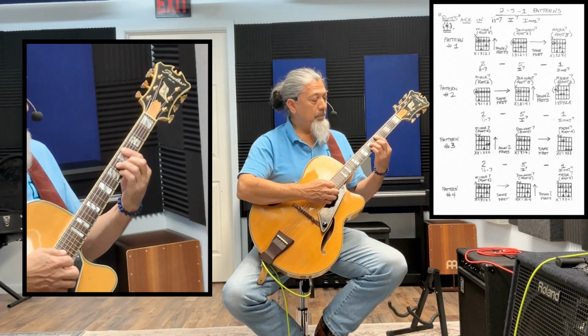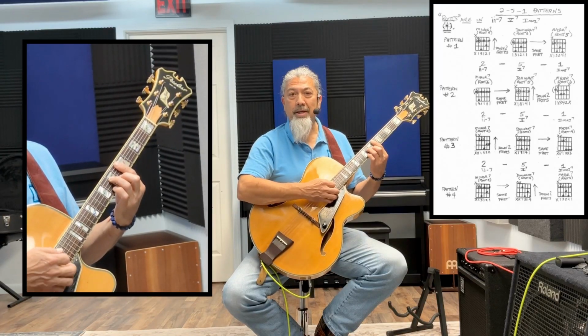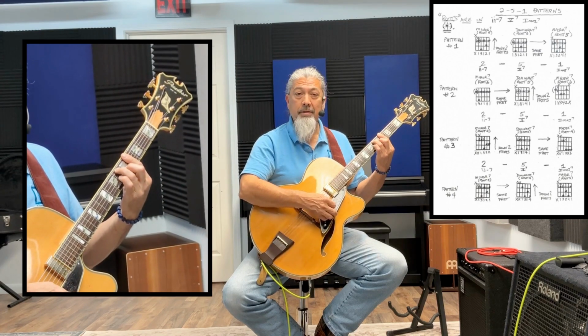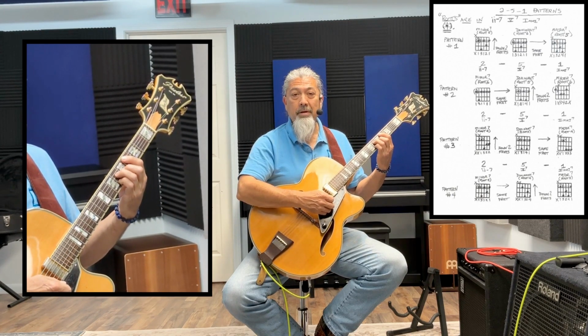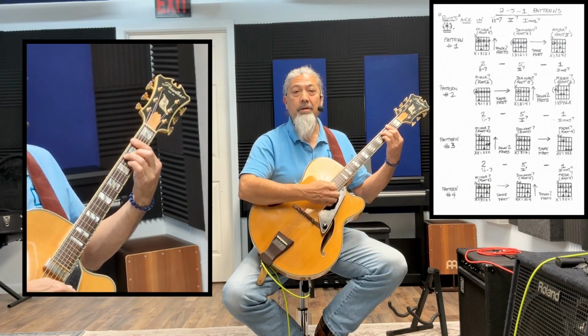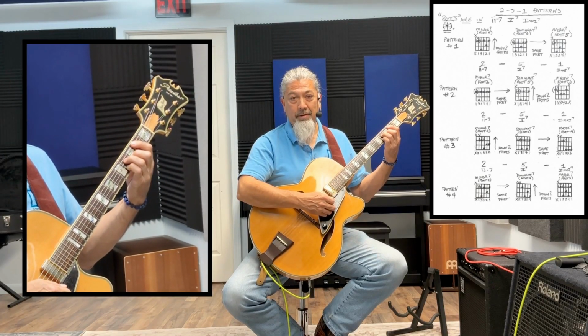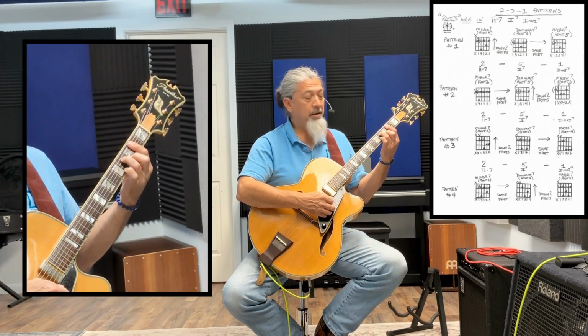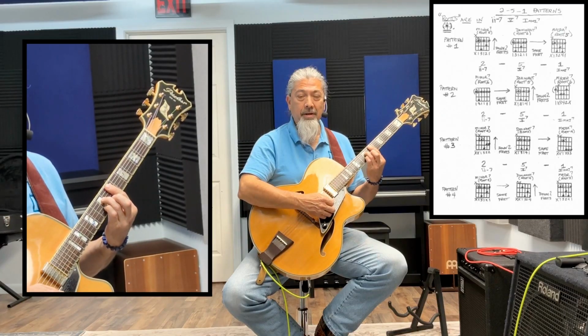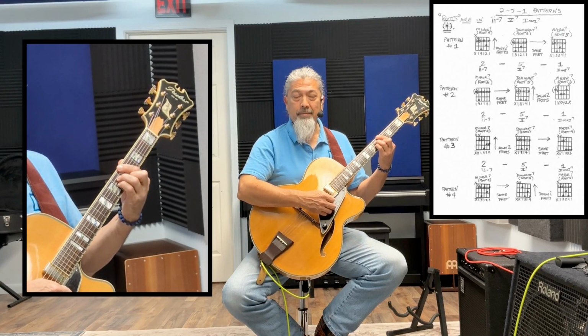So instead of playing D minor 7, you play E flat minor 7. Go to the A flat 7, D flat major 7. You have D flat minor 7, G flat 7, B major 7. Okay? Then you have B minor 7. Here's when we switch patterns. You have E7, A major 7.